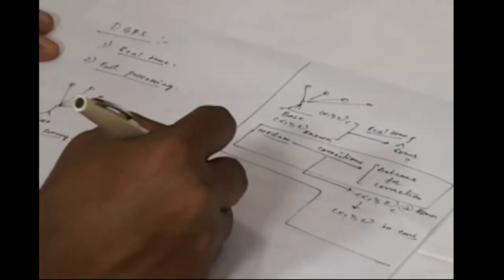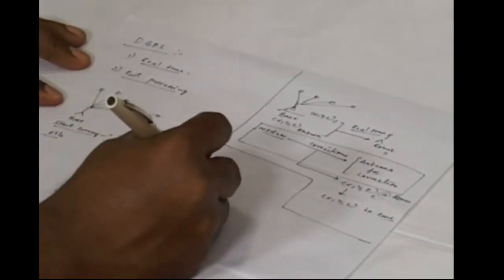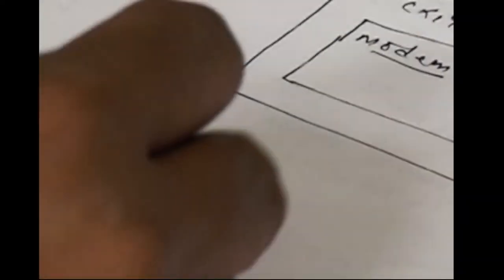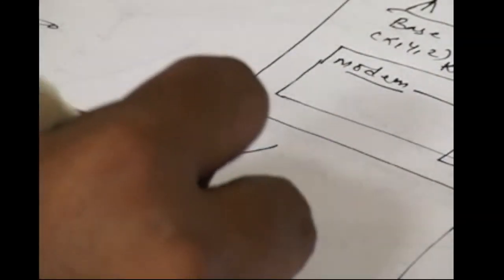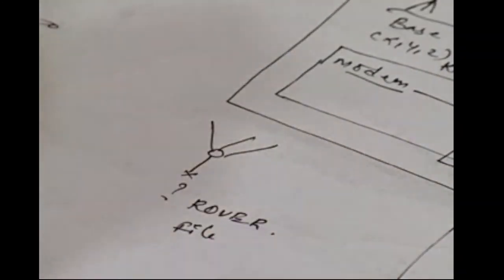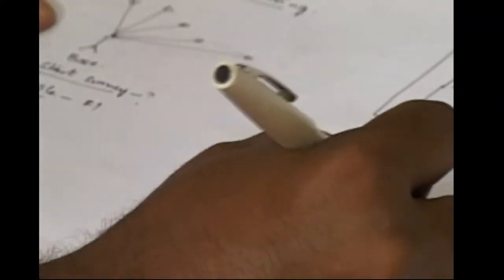Okay, so say this is a point whose position we have to find out, and let me call it the rover, right? You place a receiver here. This receiver also gets the signal from the satellites and will store it in a file. Let me call this F1 and this is F2.